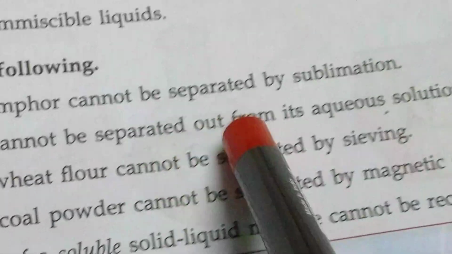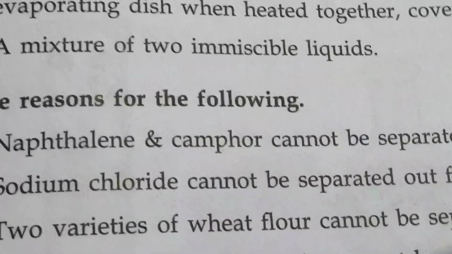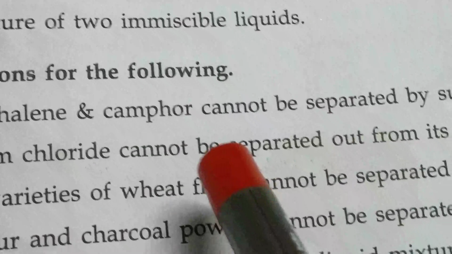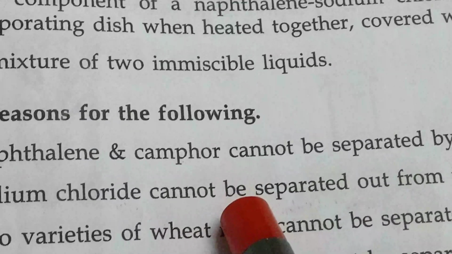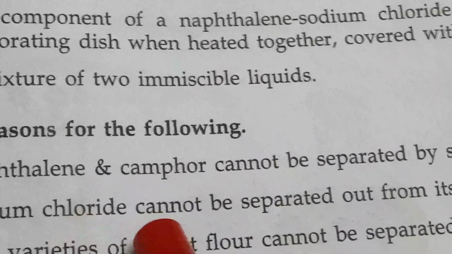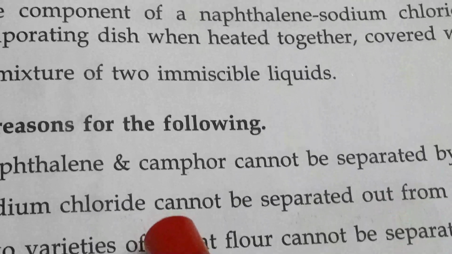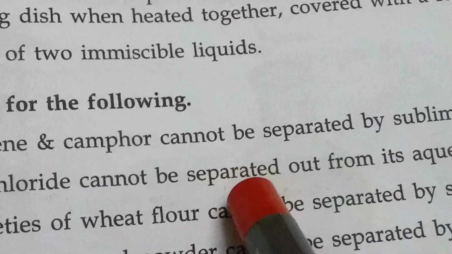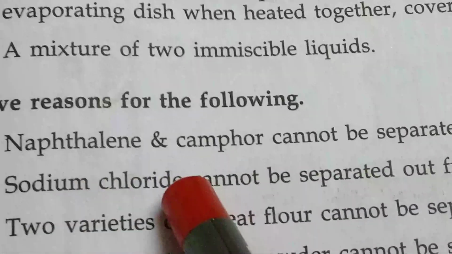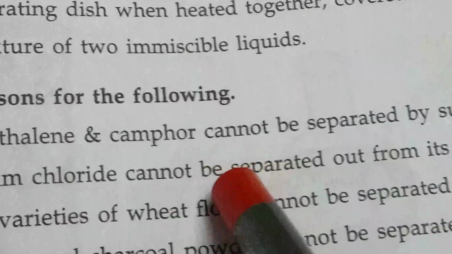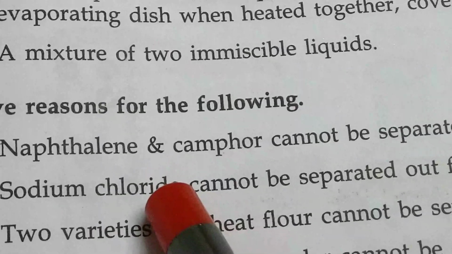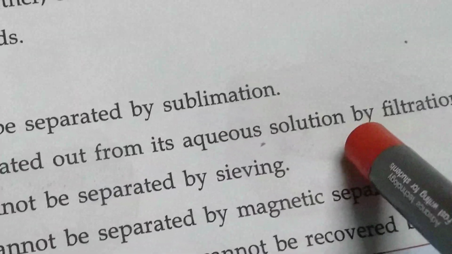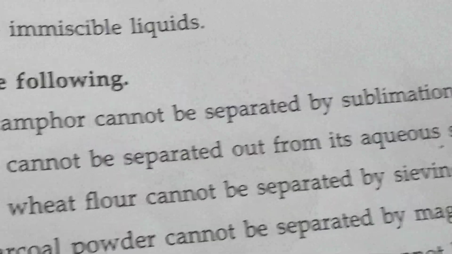Sodium chloride cannot be separated out from its aqueous solution by filtration because sodium chloride, its aqueous solution, is a homogeneous mixture. In a homogeneous mixture, the components are mixed uniformly. In case of sodium chloride, the components are uniformly mixed with each other. That's why, and sodium chloride particles are too tiny. That's why it is not separated out by filtration process.